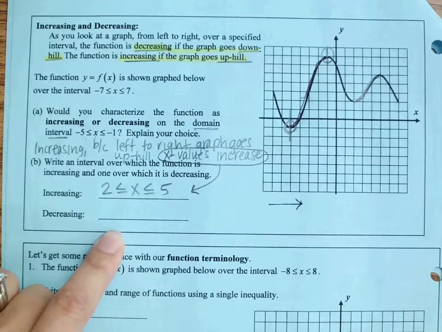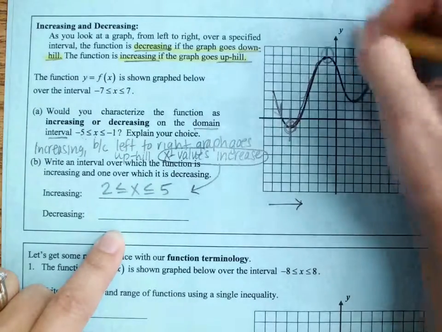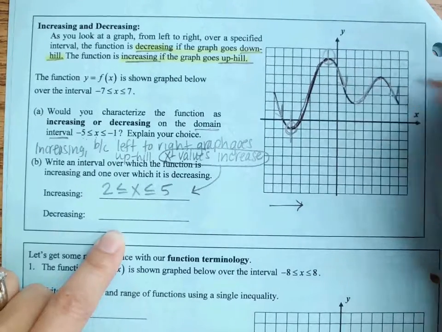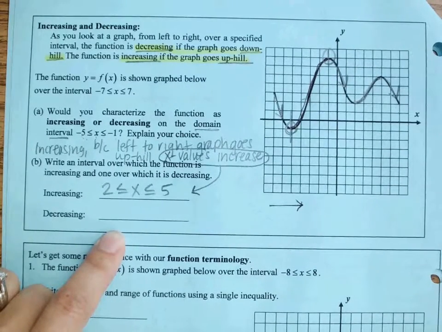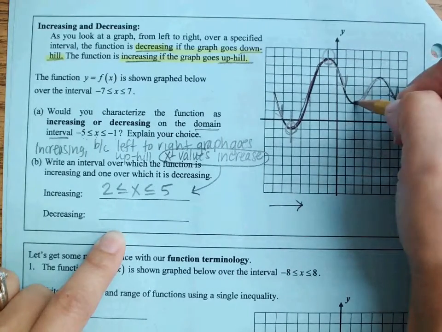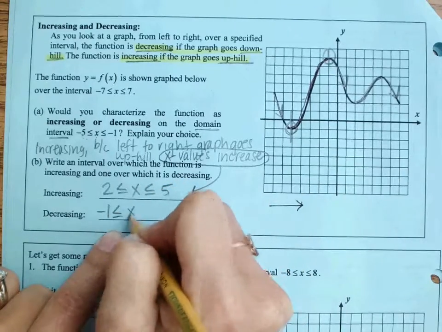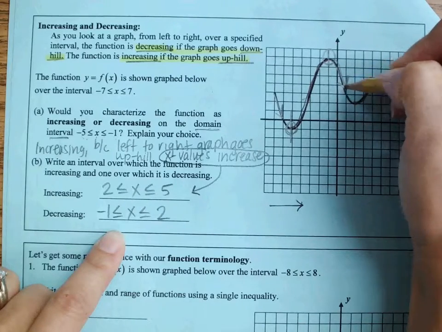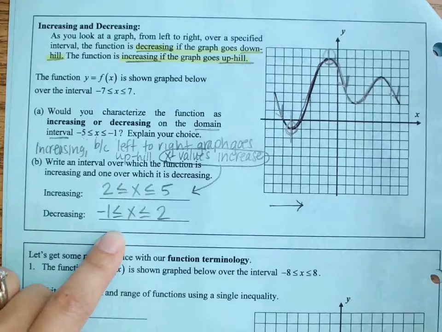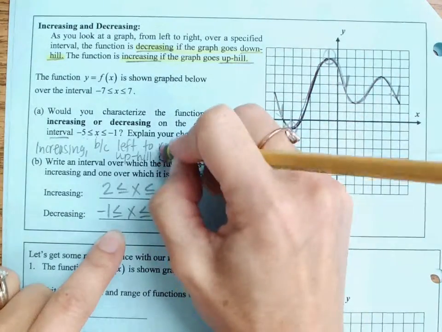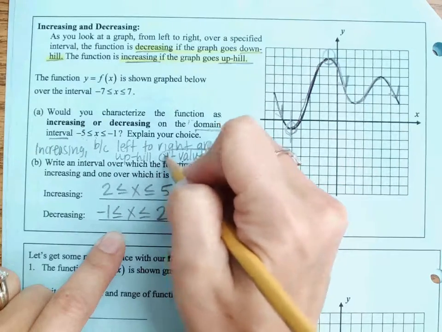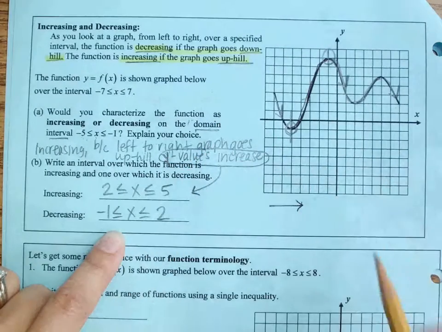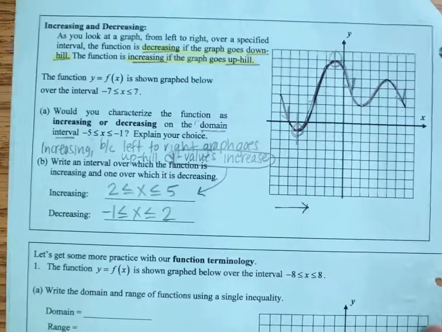Decreasing. So again, find a section of the graph where you see it going downward. It goes down here, it goes down here, and it also goes down there. So there are 3 different parts where we see the graph going down a hill from one turning point to the next. So just pick one. I'm going to pick -1 to positive 2. So from -1 to positive 2, my y values are decreasing. This should be y, because my x values will always increase as I go left to right. Alrighty, let's go to the next section.